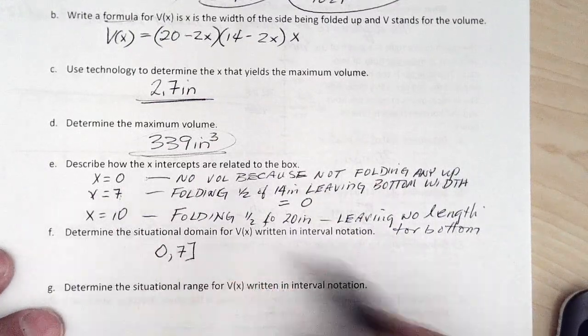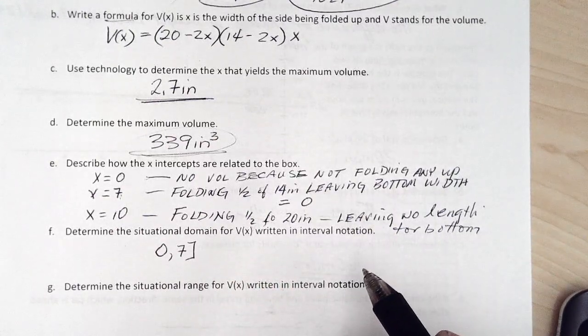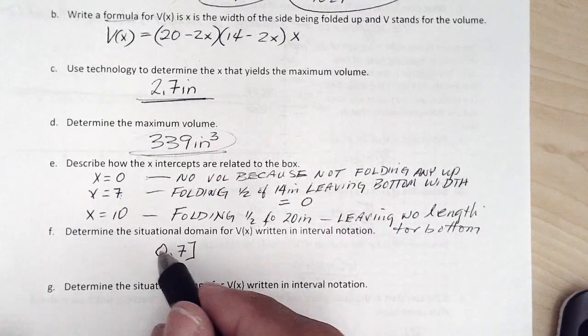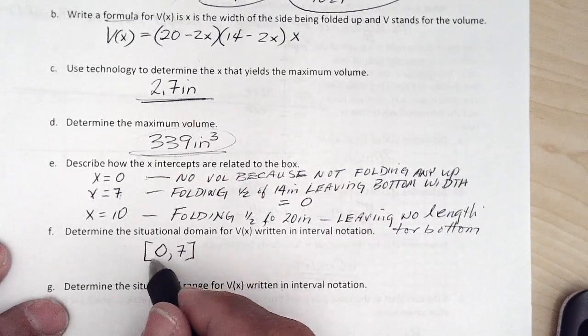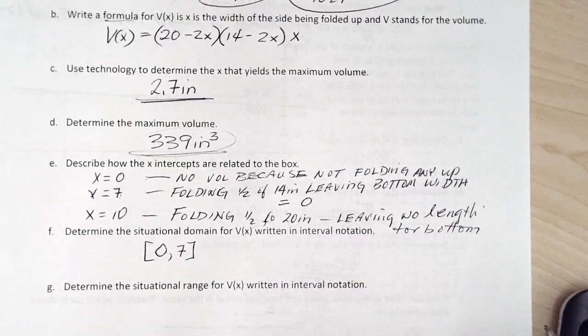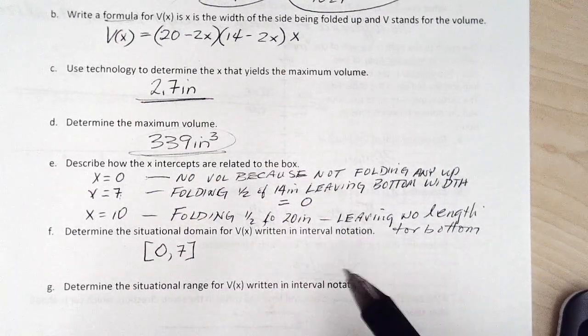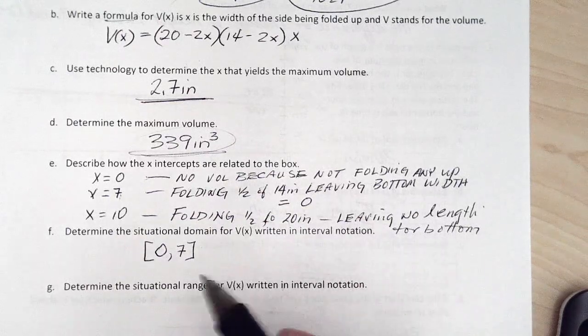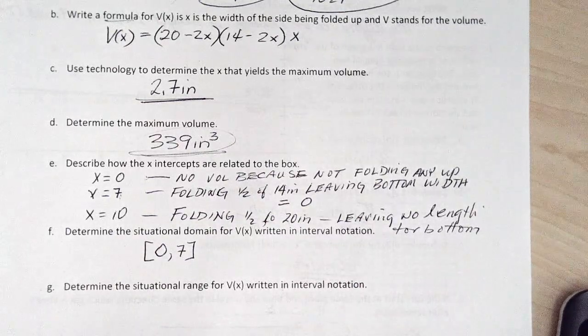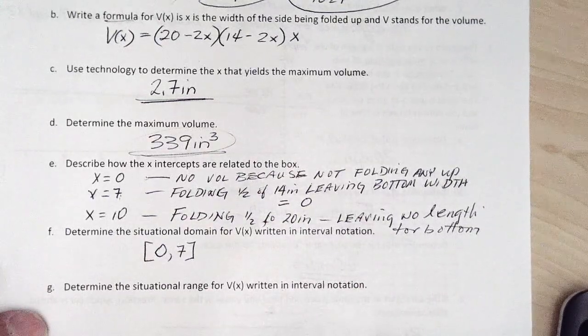You could for sure do 7. Doesn't give you any volume. And I suppose you could say you could for sure fold nothing. But you couldn't fold up a negative number, and you couldn't fold up more than 7 because it wouldn't be a box. You can't fold more than 7 on the width.